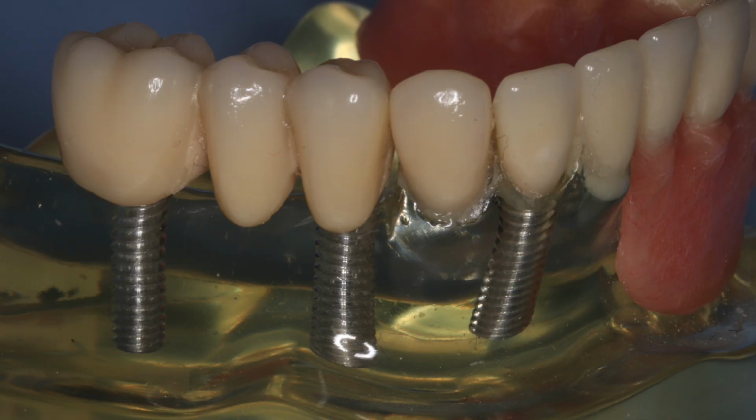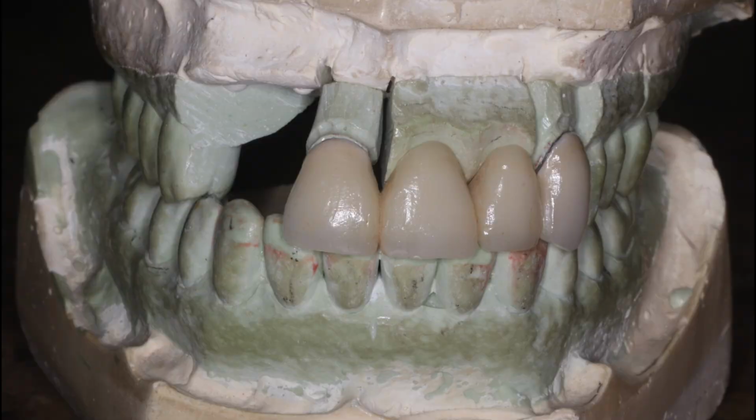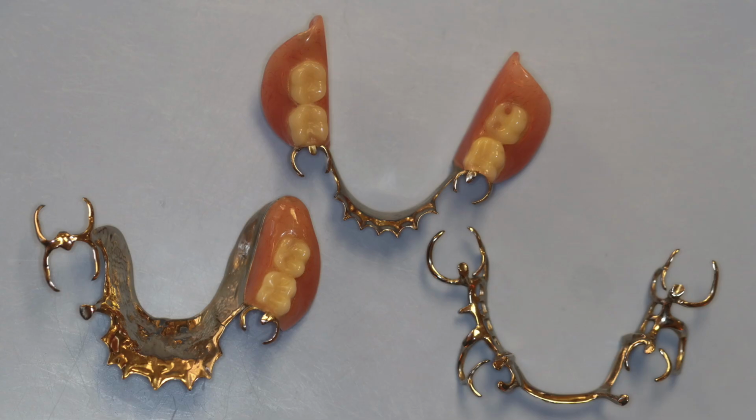Hello, let's talk about implants. An implant is a way to replace a missing tooth. Now, what are your options if you have a missing tooth? Well, you can leave the space vacant, you can place an implant, you can place a fixed bridge, or you can place a removable partial.